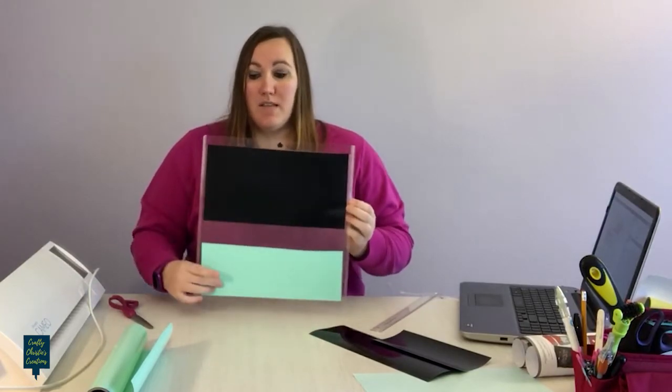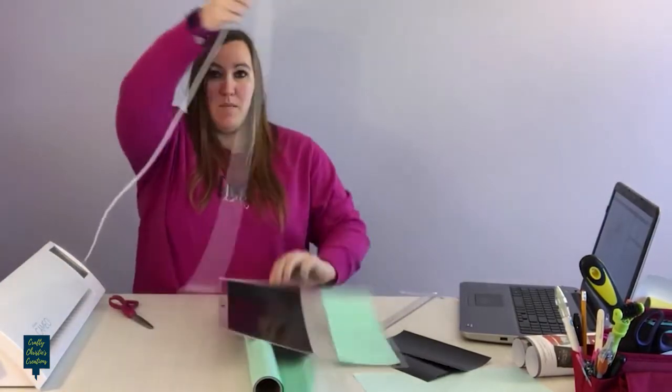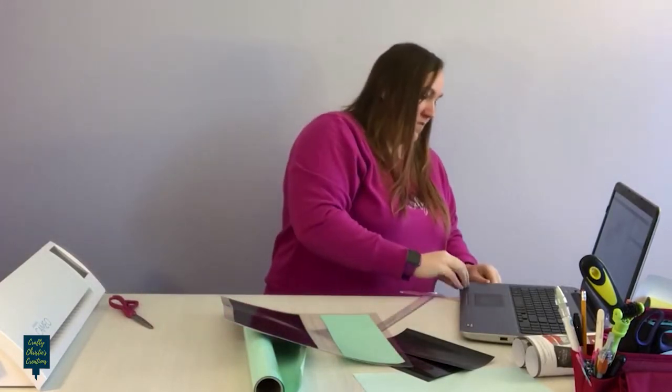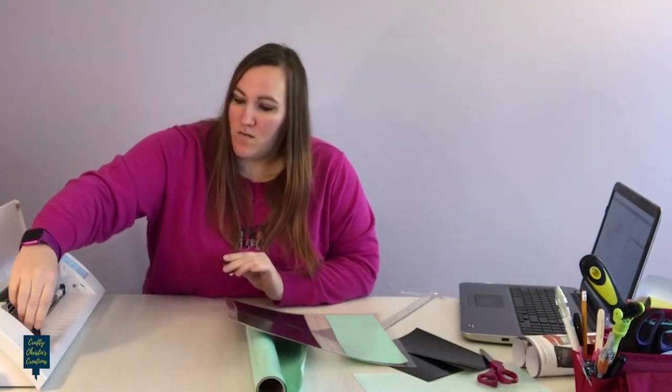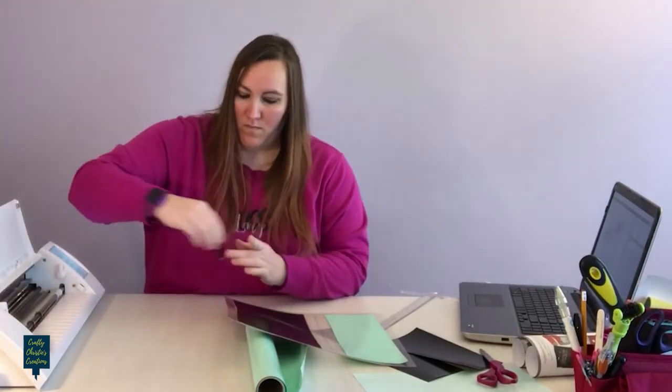Okay, so this is how my mat is set up, so I can cut both of them at the same time. I'm gonna go ahead and plug in my machine. I've left everything mirrored on my screen. Let's go ahead and get my Cameo set up. And I need a blade of 3. Take this one out of here. All right, and I'm gonna get this loaded in and we'll get it cutting.